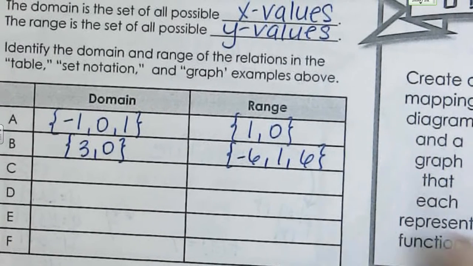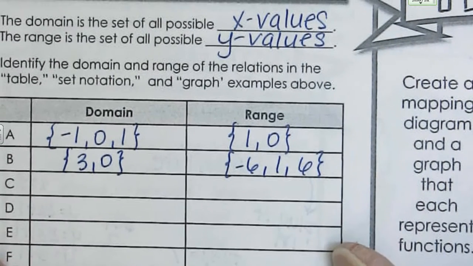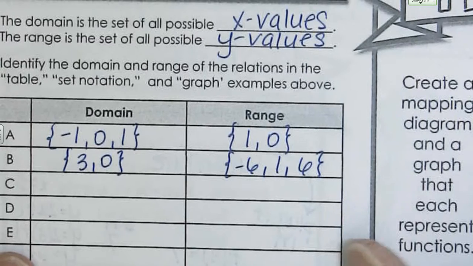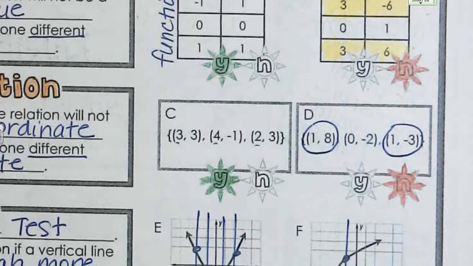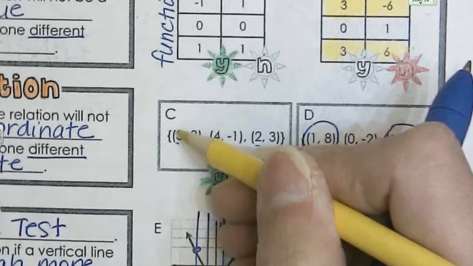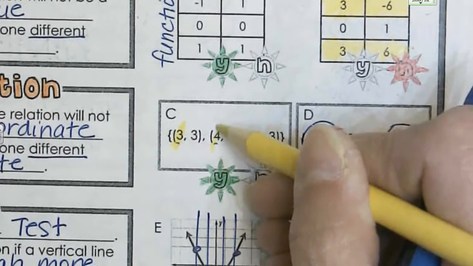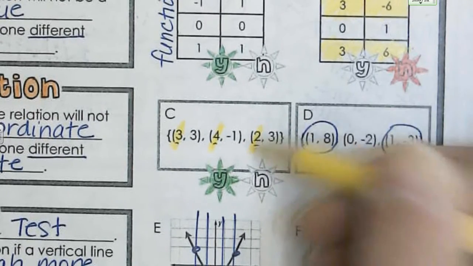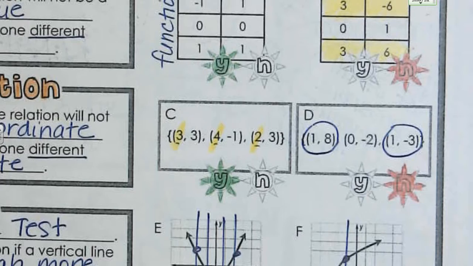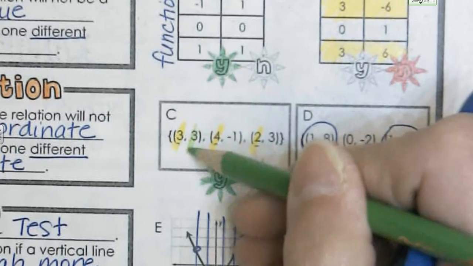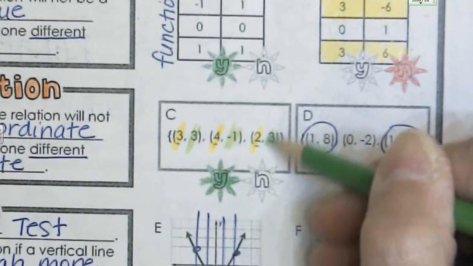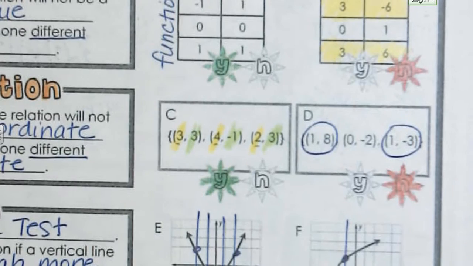All right, so same thing. We're going to move to our set notation and look at those and find those domains and range. And remember, the domain is going to be the set of all of those x values. So I'm looking for these. Here's an x value. Here's that x value. Here's that x value. Whereas here's my y value. Here's my y value. Here's my y value. Those are what I'm looking at.